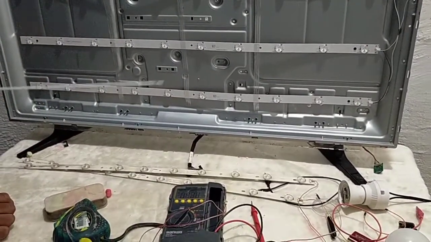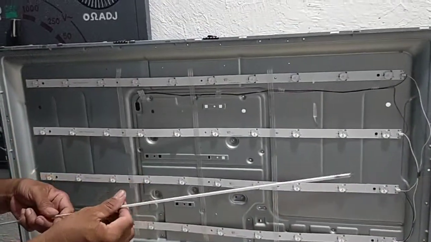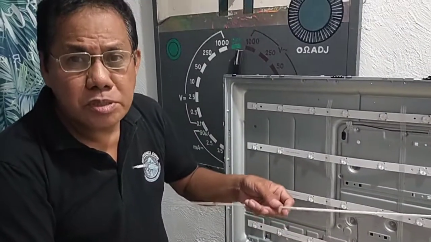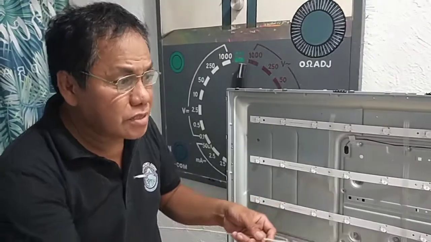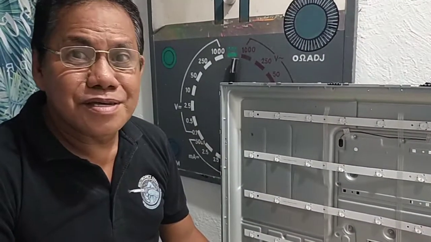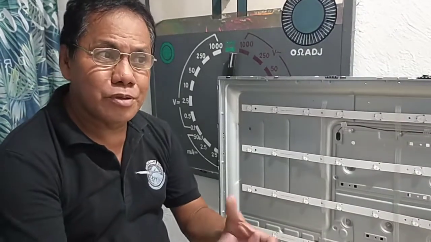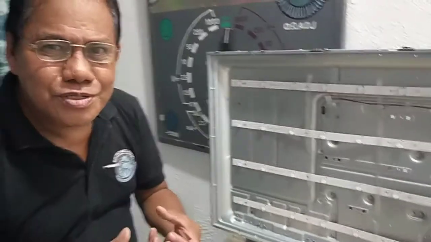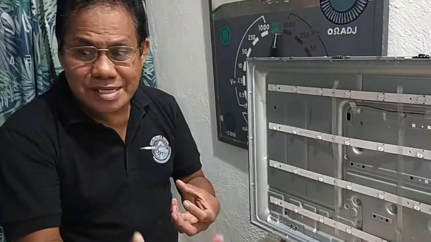Unlike this one, the applied voltage of this fluorescent lamp is around 800 to 1500 volts. Meaning to say that the motherboard is equipped with a DC-AC inverter, wherein the small amount of DC voltage, let us say 8 volts, is inverted into AC.